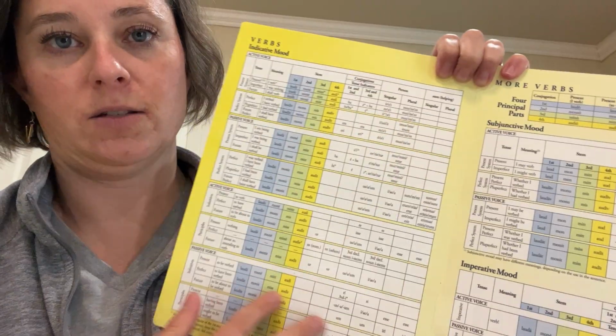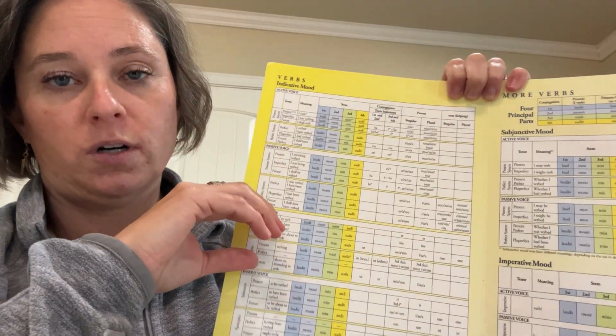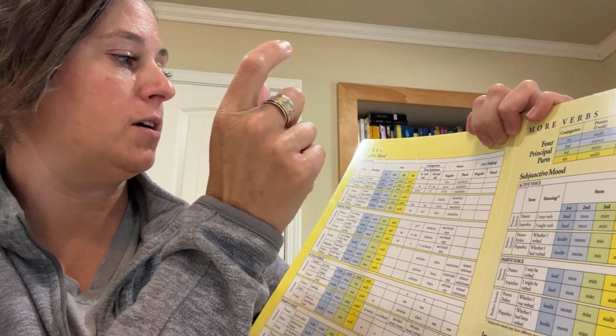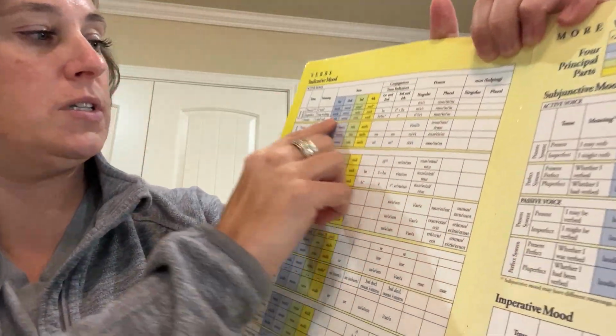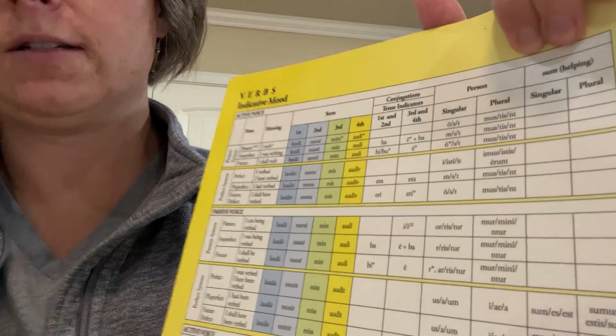The next page is verbs. This chart is really wonderful. This has the breakdown for putting the verbs together. So when you have your stem plus the conjugation ID, your tense ID, all of that is broken down here. And so you can see that, I don't have my glasses on, hold on.